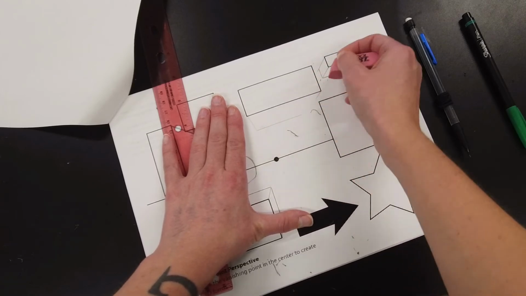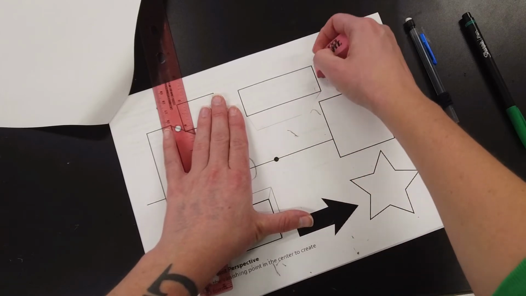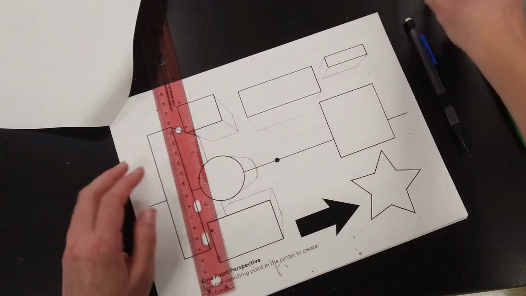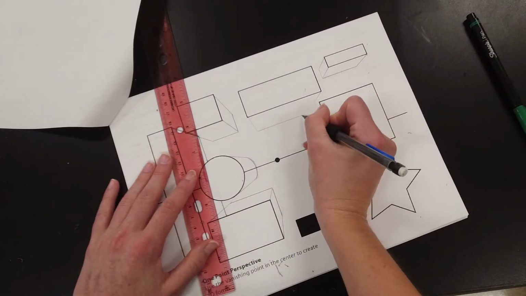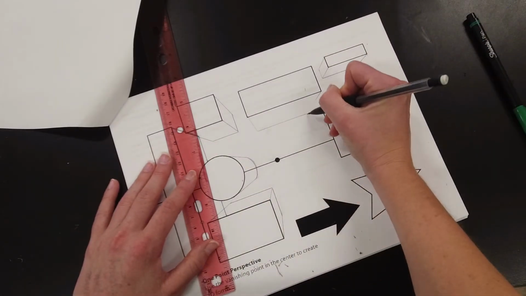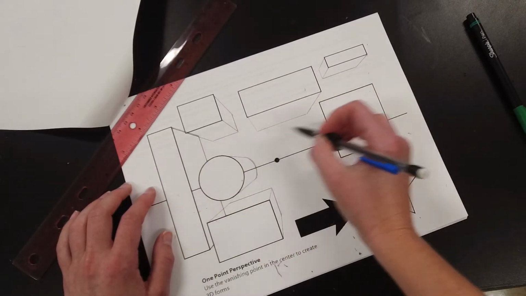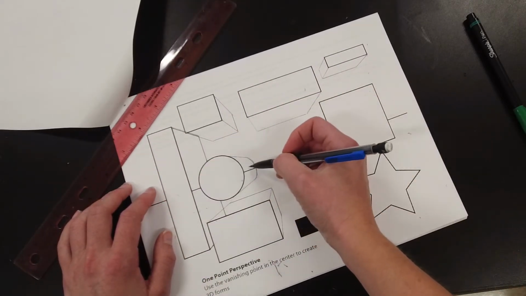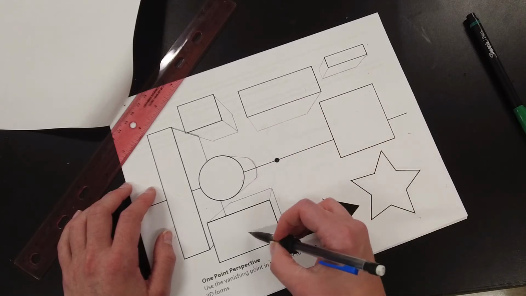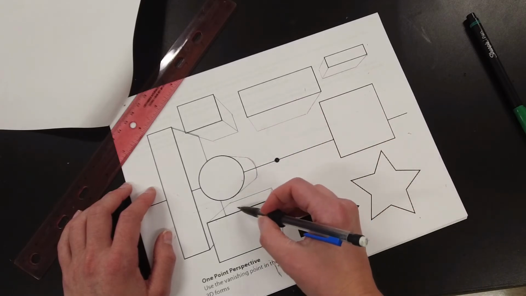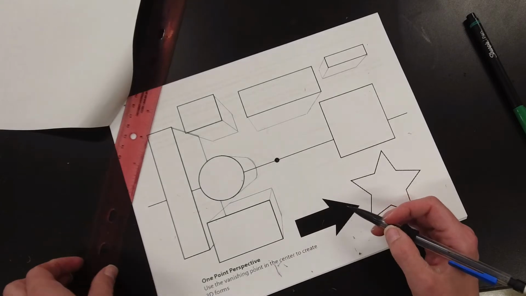So that would be really useful if you intend to make any floating buildings in your city. So these three are above, these three are on the horizon line, so we only see the front and the side, and then these two are below. So we will see tops and sides on those ones.